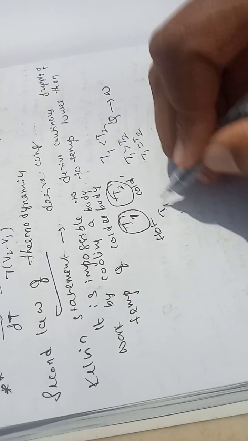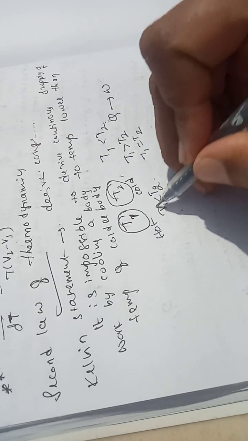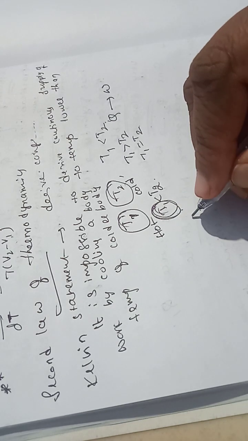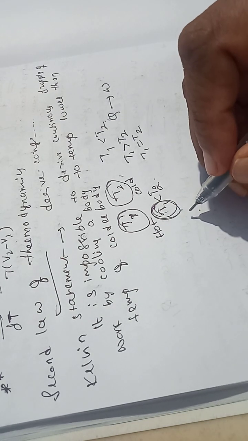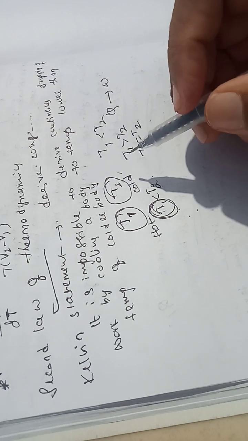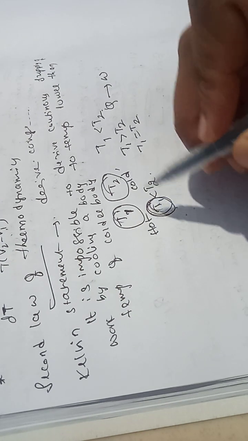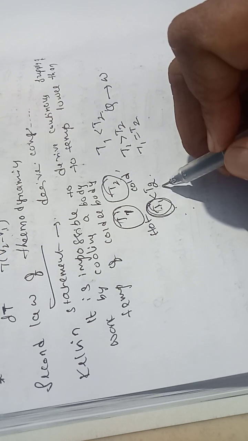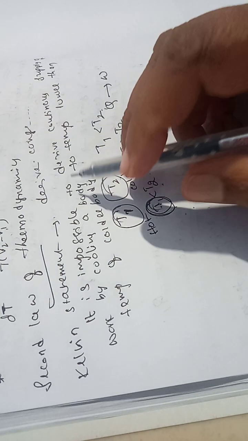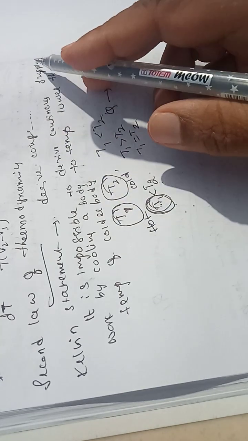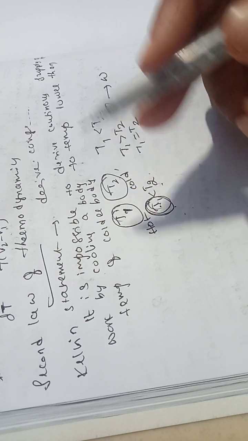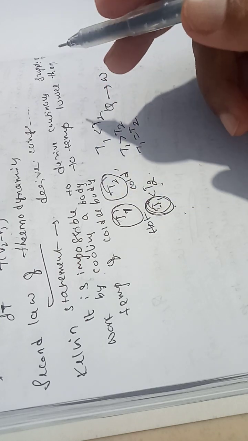But when T1 falls below T2, the heat cannot be converted into work. So when the temperature of the hot body falls below the temperature of the cold body, it is impossible to derive continuous supply of work, meaning with that heat we cannot convert it into work.